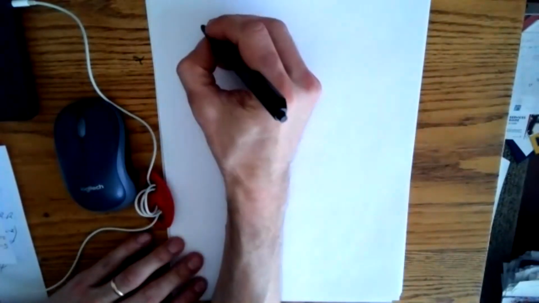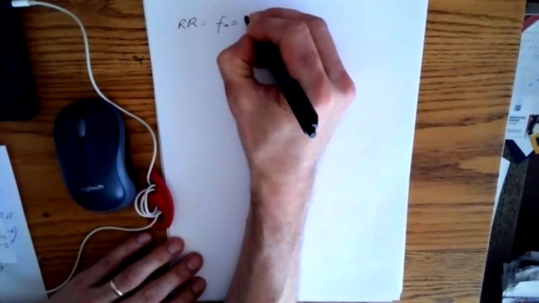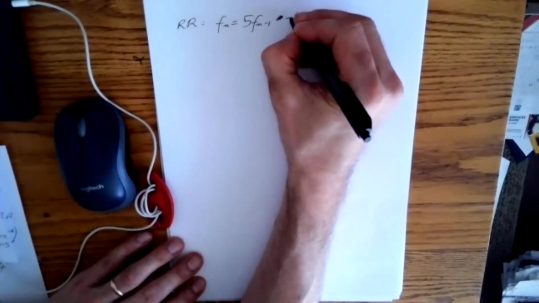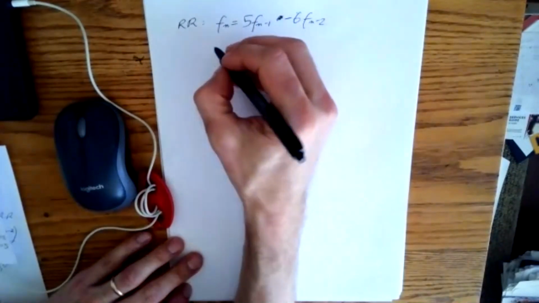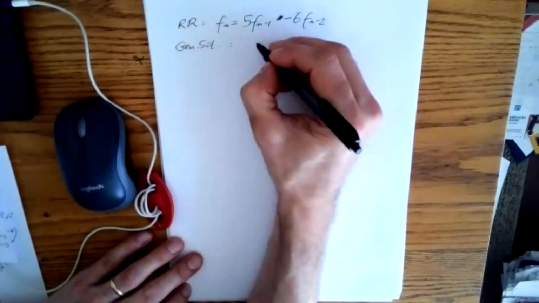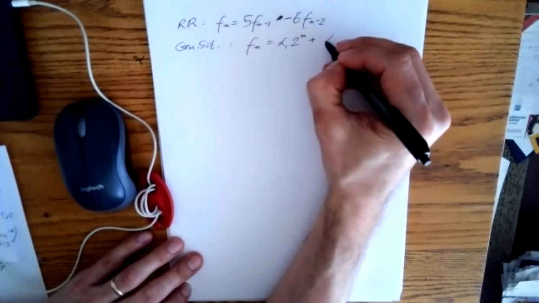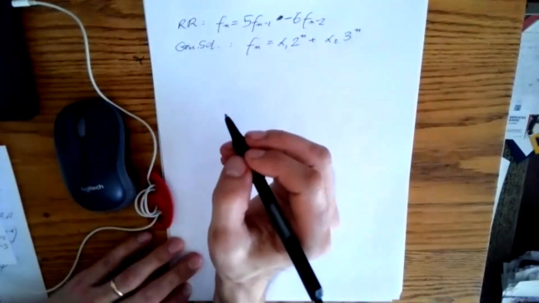So the recurrence relation was Fn is 5 Fn minus 1 minus 6 Fn minus 2, and the solution was Fn is alpha 1 times 2 to the n plus alpha 2 times 3 to the n.